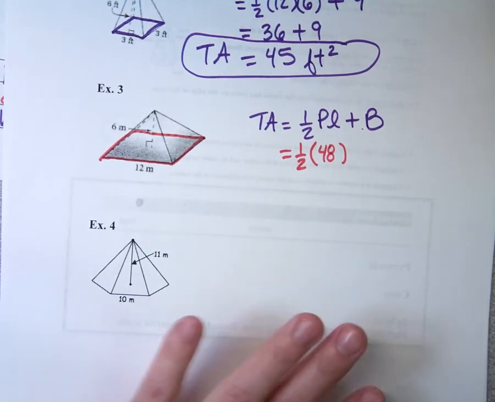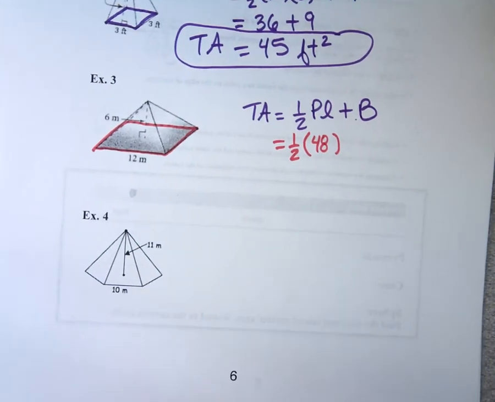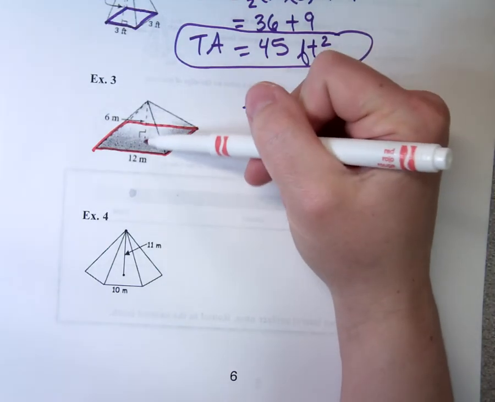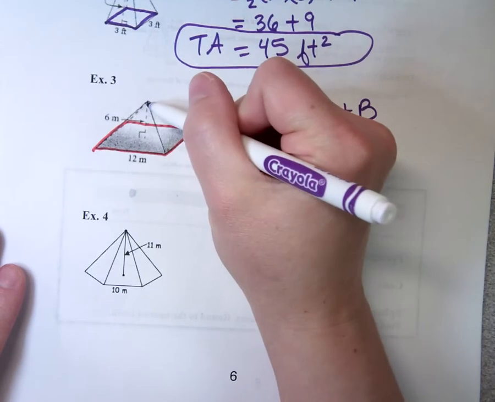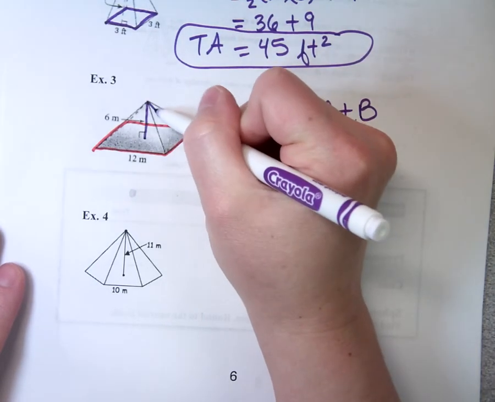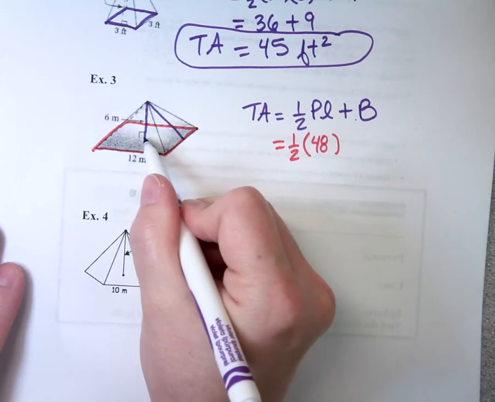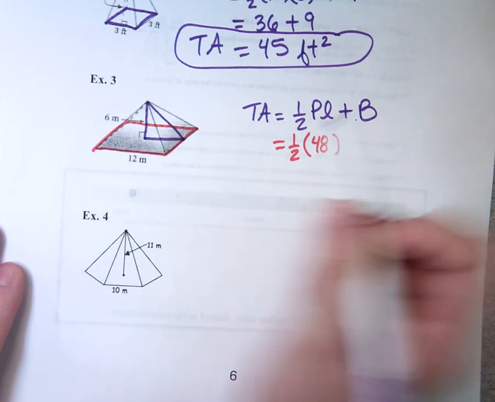Is that 6 the slant height? That 6 is not the slant height. The 6 is an H. It's the actual height of the pyramid. So I'm going to have to draw in a triangle that looks like this. This problem's not so bad. It's the next one that's a pain.